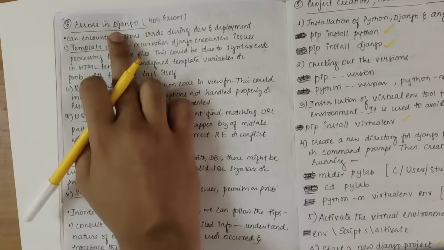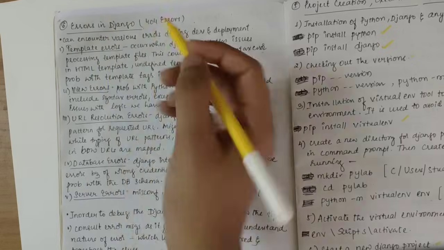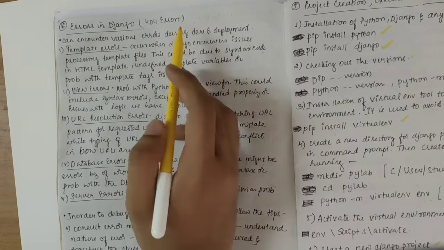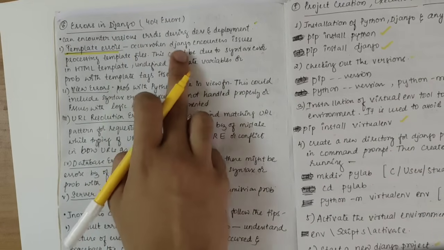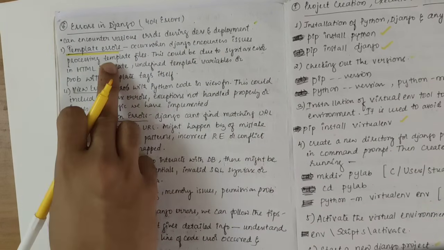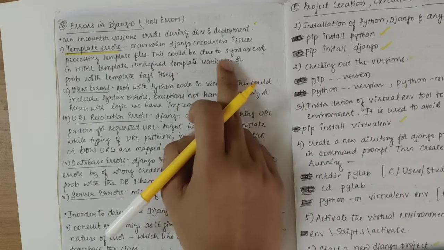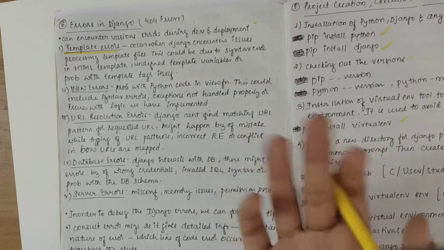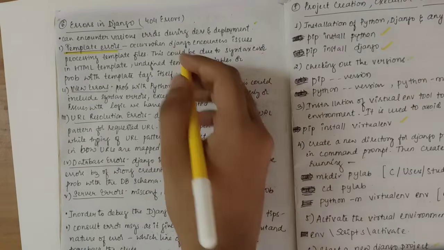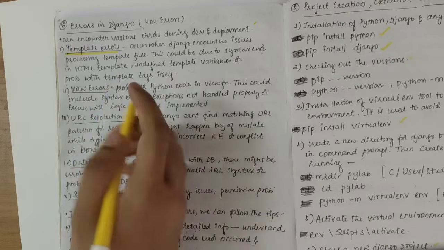Next we have types of errors in Django. So Django can encounter various errors during development and deployment. The first one is template errors. So it occurs when Django encounters issues processing the template files. So this could be due to syntax error in the HTML template, or there could be undefined template variables or problems with the template tags itself. So this was about template errors.